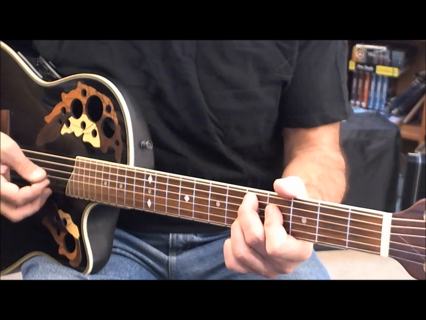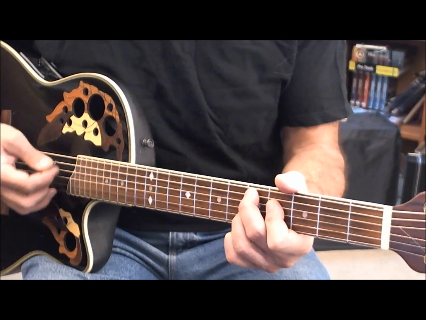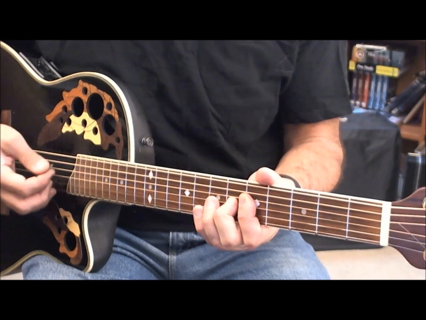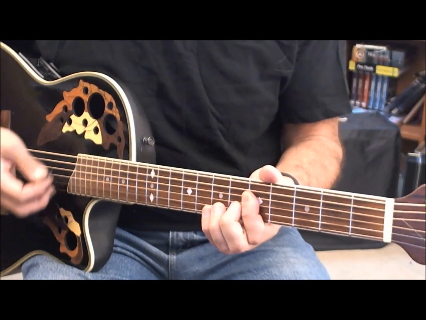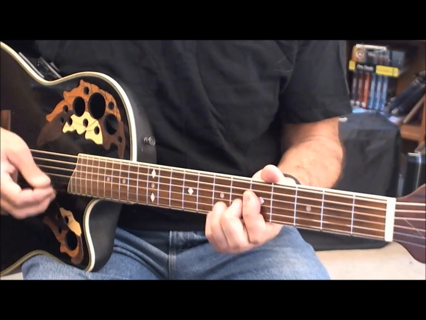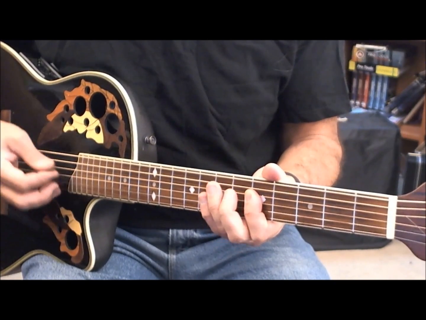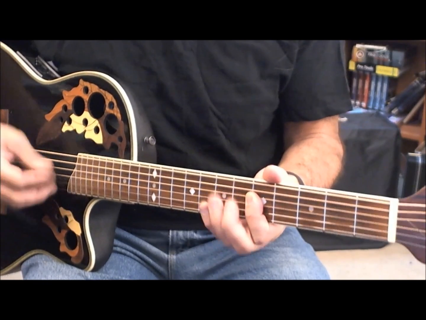Drop it 2 positions down to the 5th position on the 5th string. That's the D7. Then back to the 1. I'm just strumming those 3 strings, 2, 3, and 4. I'm blocking it a little bit to give it a chop sound. And I'm using the butt of my right hand on the bridge, muting it.